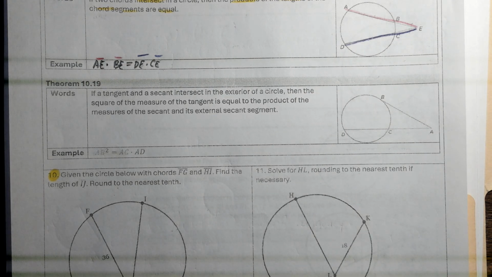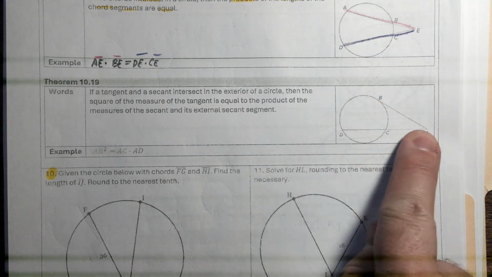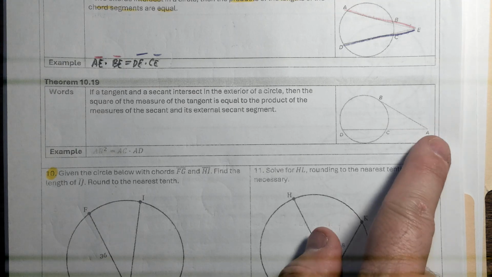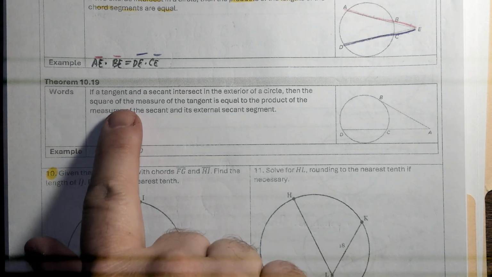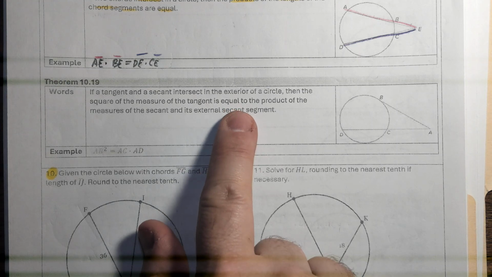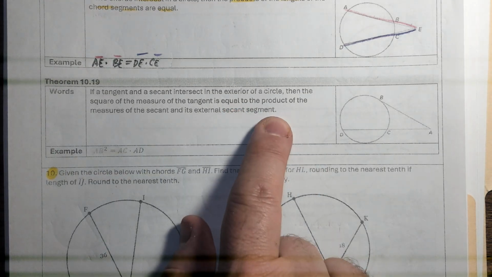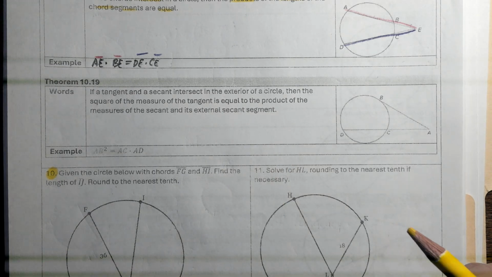Theorem 10.19. If a tangent and a secant intersect in the exterior of a circle, so tangent touches it one time, secant touches it twice, intersect out here, then the square of the measure of the tangent is equal to the product of the measures of the secant and its external secant segment. Okay, that's a lot.